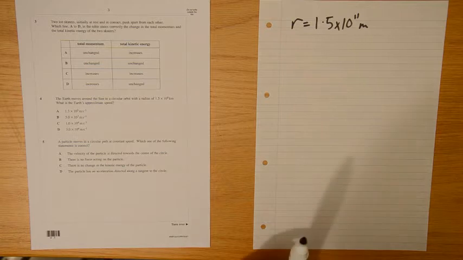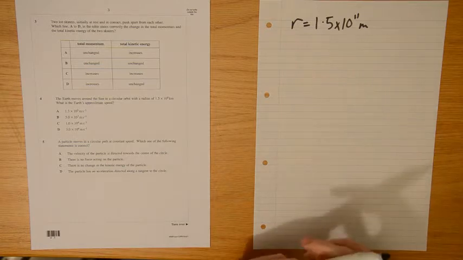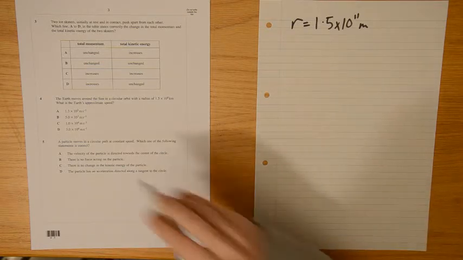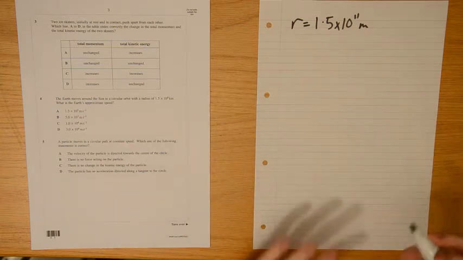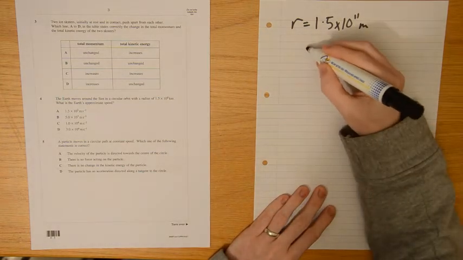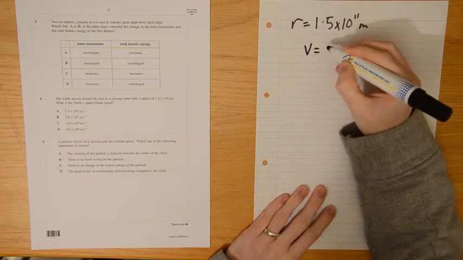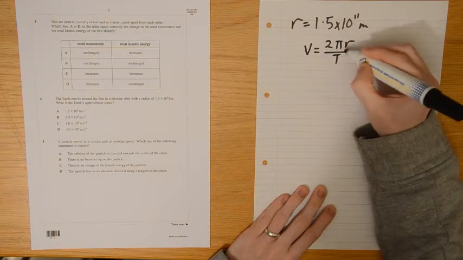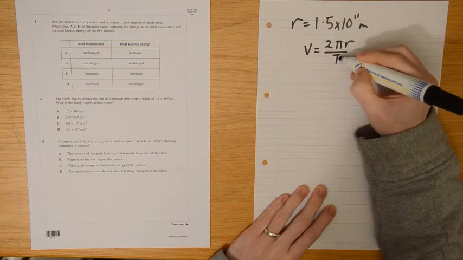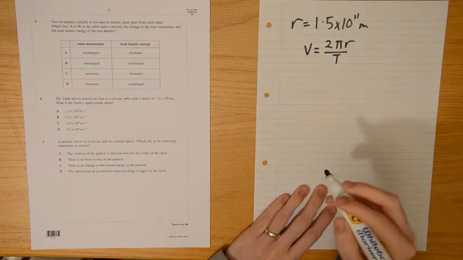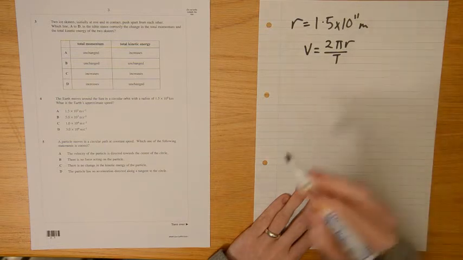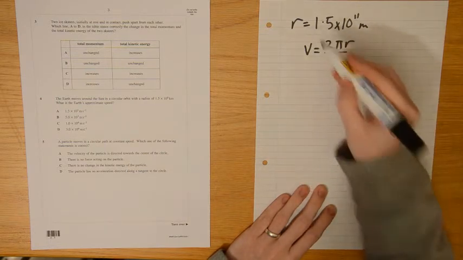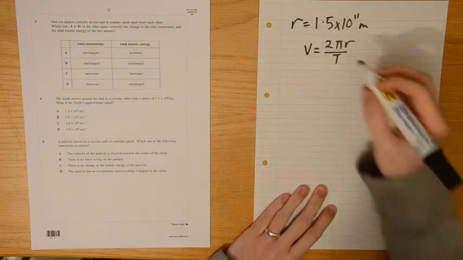Now that we've avoided that particular pitfall of the examiner, we should be in a good position to get the Earth's approximate speed just by looking at the formula sheet. We know that the velocity for circular motion is given by 2 pi r over capital T. That's the distance all the way around the orbit divided by the time taken for one complete orbit. 2 pi r is really easy. We've got already r, and we know what 2 pi is.